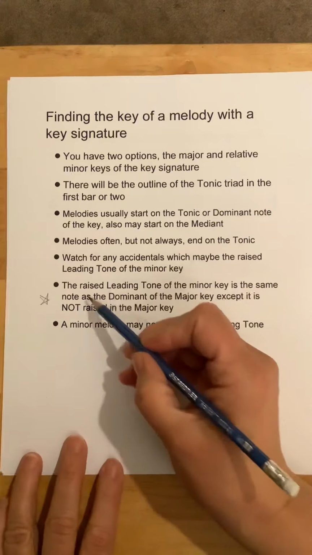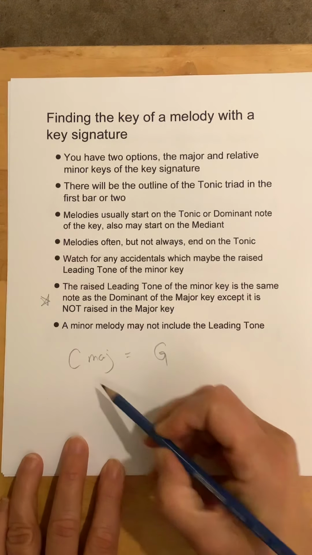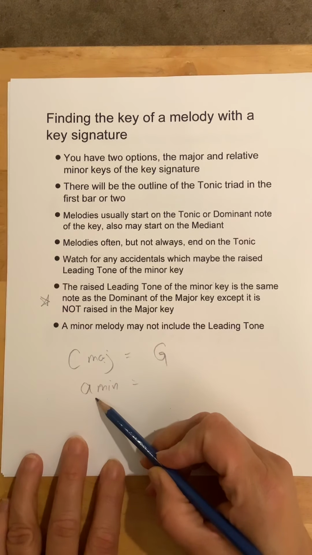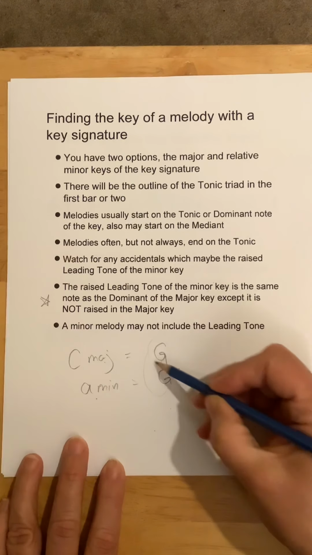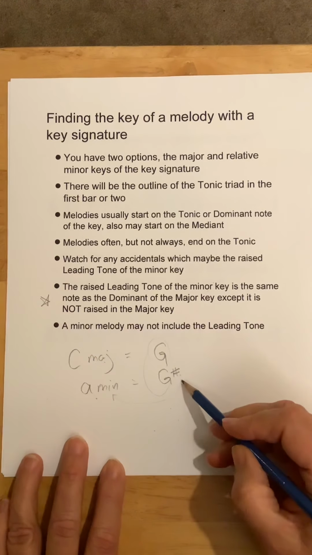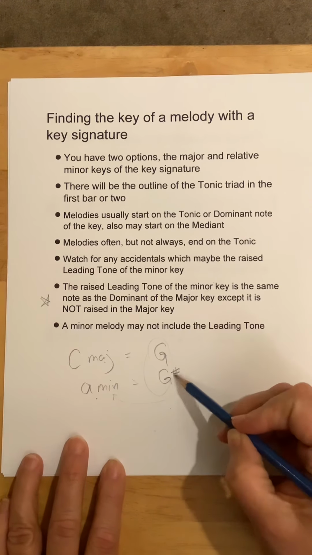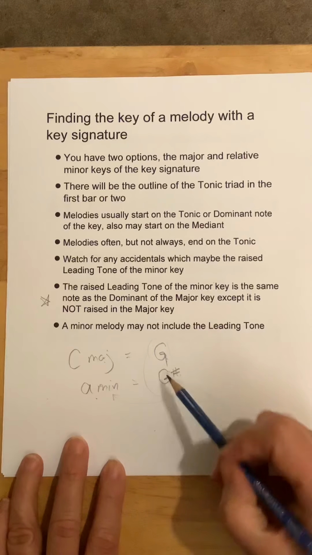The dominant is G. The relative of C major is A minor, and the leading tone of A minor, the seventh note, is G, raised a half step to sharp. So they're both a type of G, except the raised leading tone is raised. The dominant of the major is the raised leading tone of the minor, and the raised leading tone of the minor is the not-raised dominant of the major. That's important to note. It will help you.